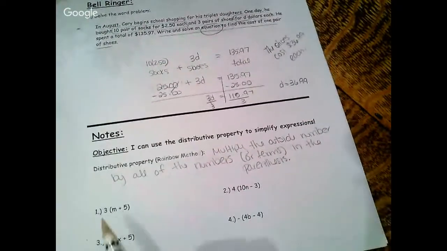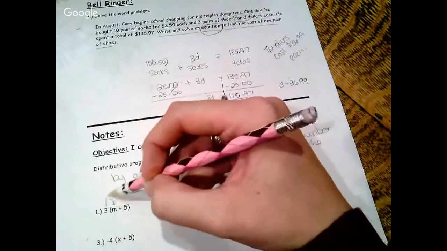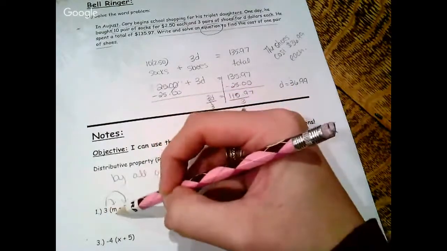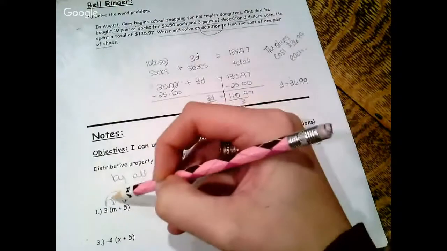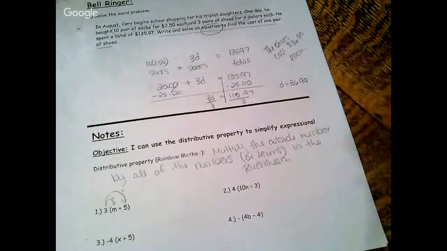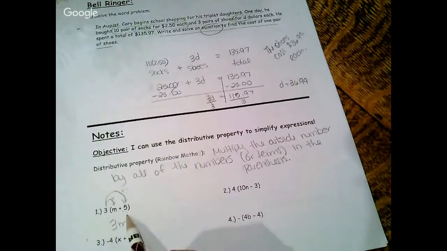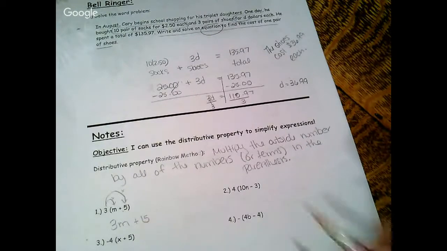So number 1, we have 3 on the outside and we have m plus 5 on the inside. So with our rainbow method, I like to think of it as distribute. We're going to take that 3 and we're going to multiply it by both the m and then the 5. So if you want to, with your arrows, you can put a little X above it to know that you have to multiply. So we have 3 times m, which is just 3m. 3 times 5 is a positive 15. Okay, it's that simple.